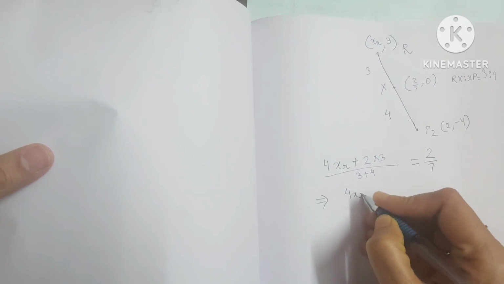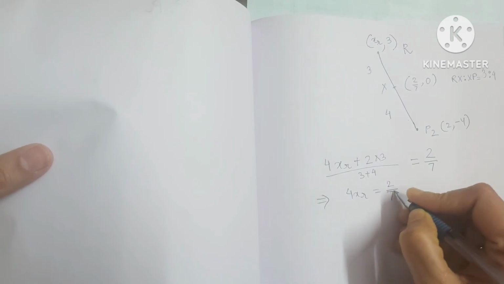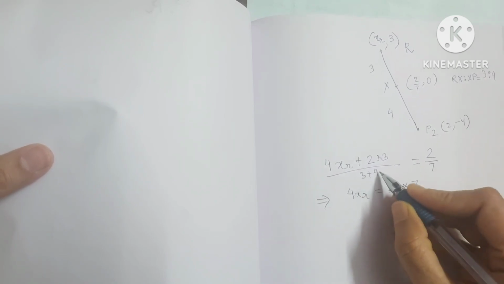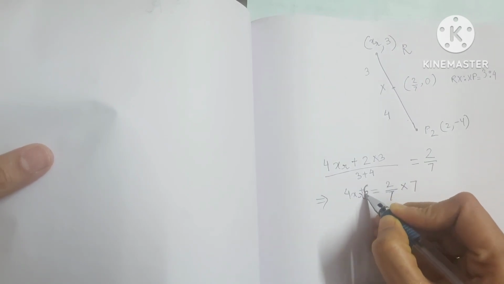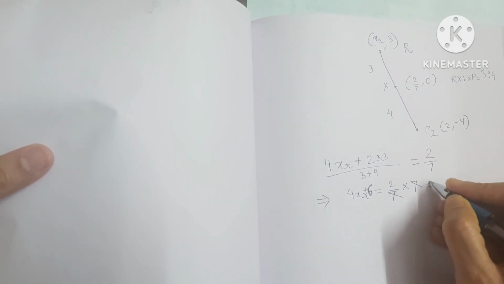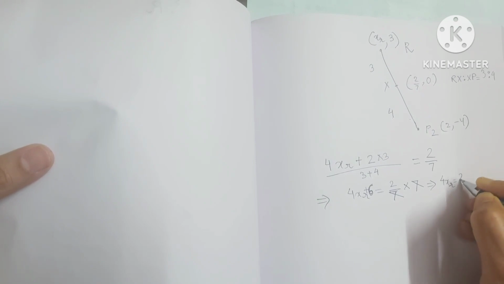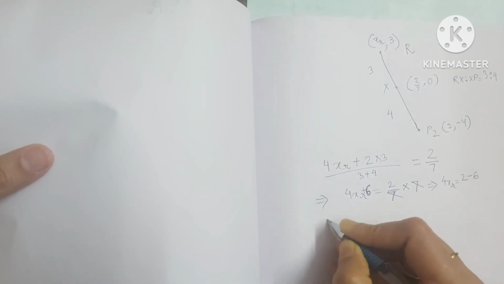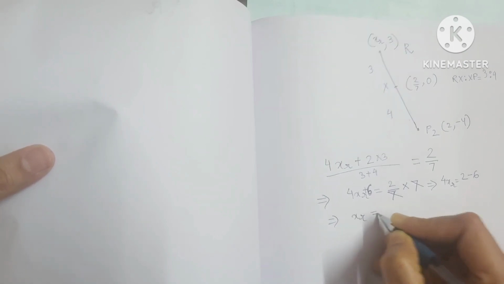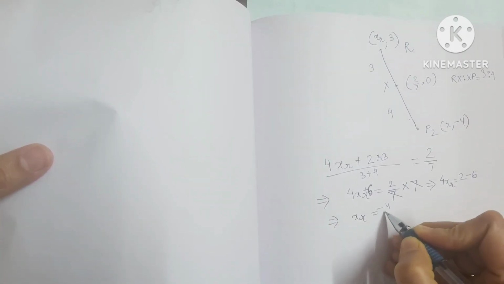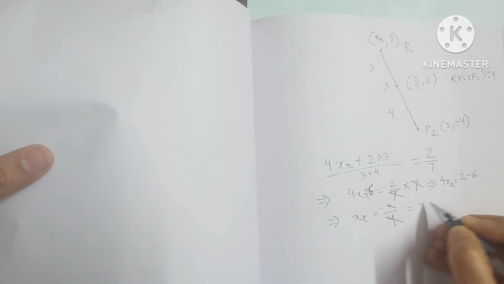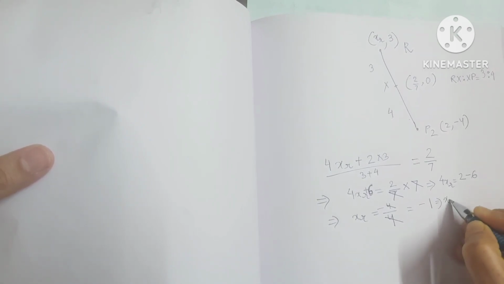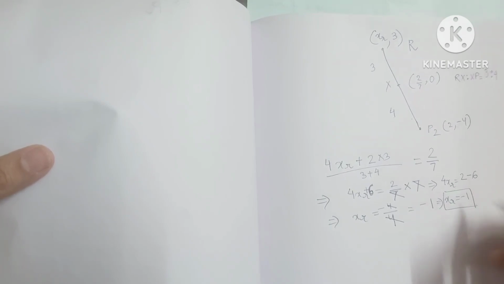So this will be 4xr by 2/7 multiplied by 7, right? This 3 plus 4 is 7. If it goes here, it will become plus 7, and 2 3s are 6, 6 is here. So finally this got cancelled out. Then 4xr is equal to 2 minus 6. So xr will be equal to 2 minus 6 is -4, and this 4 goes down, cancel them out, -1. So the x coordinate where the white ball touches the railing is -1.